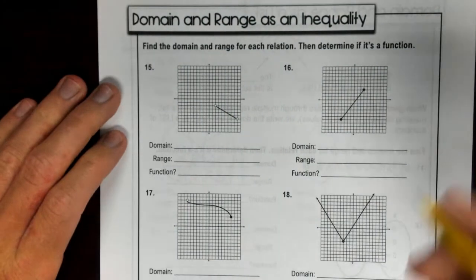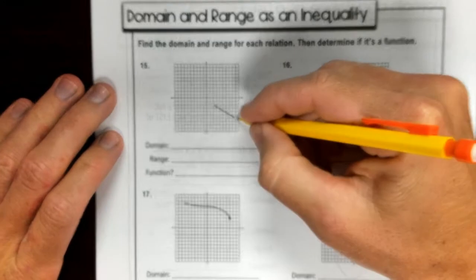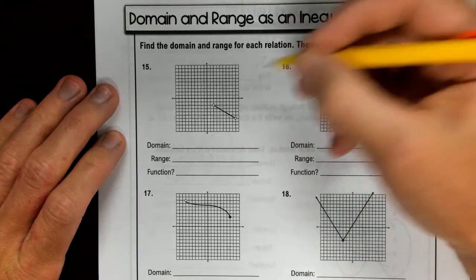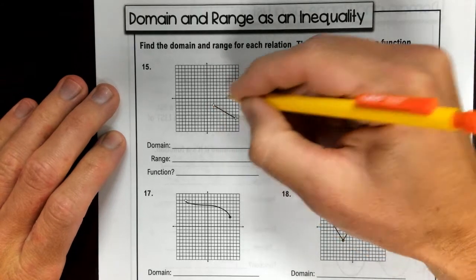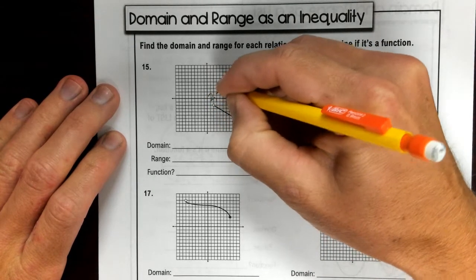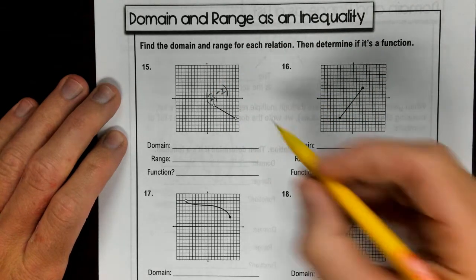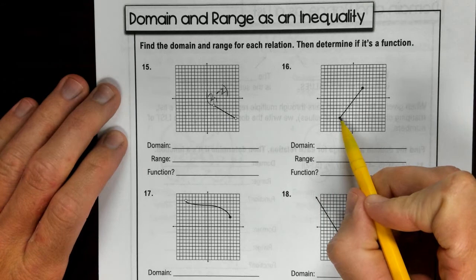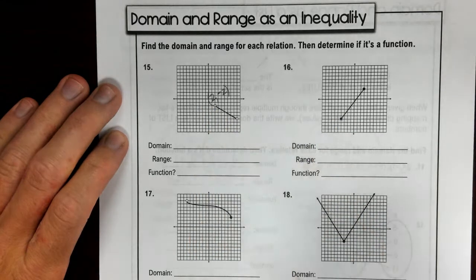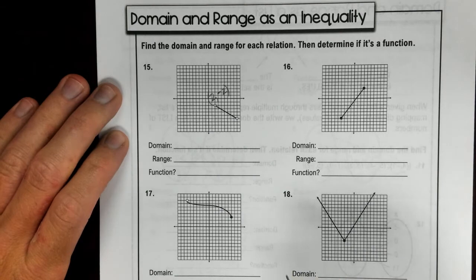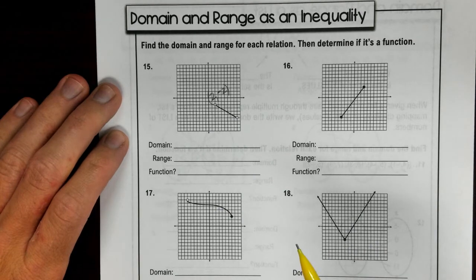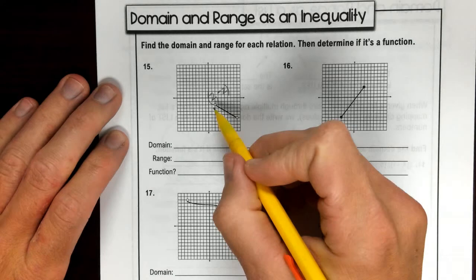Let's look at some examples of continuous graphs. Alright, so number 15. These open circles mean that it does not touch at that point. Right? So this point right here is at 2, -2. But that point is not included, right? It's not touching. That is the difference between that and that. That is included, that is not included. Okay, so when we write our domain and range as an inequality, that will not be included.